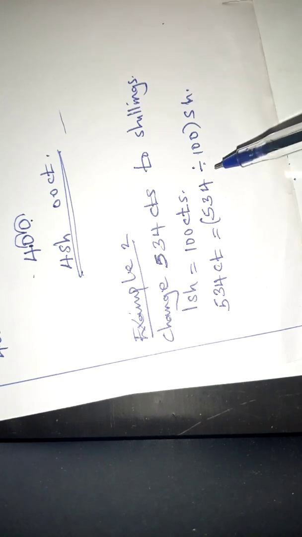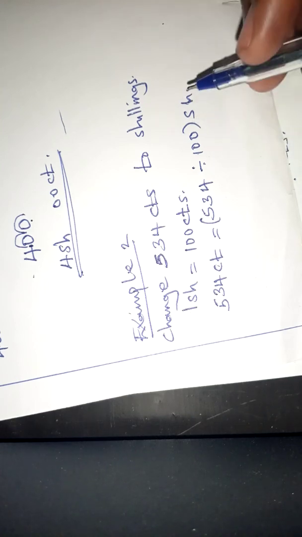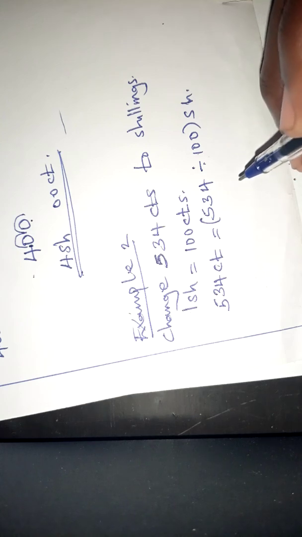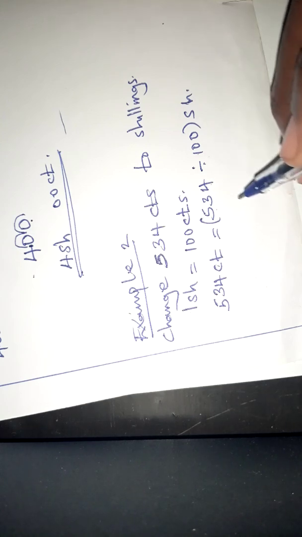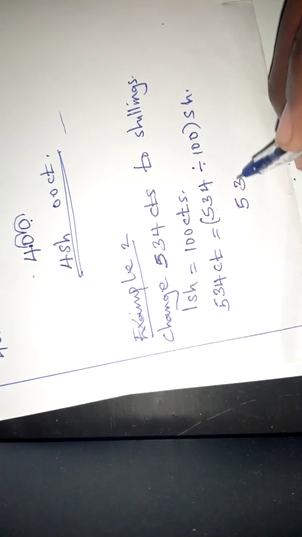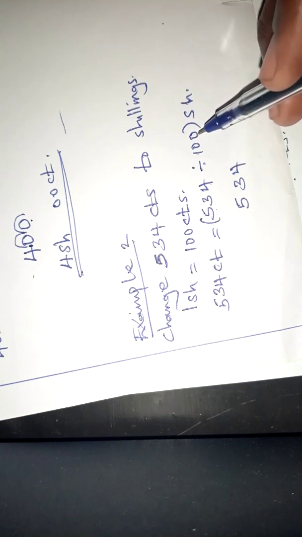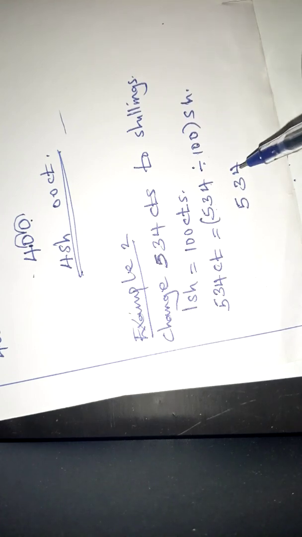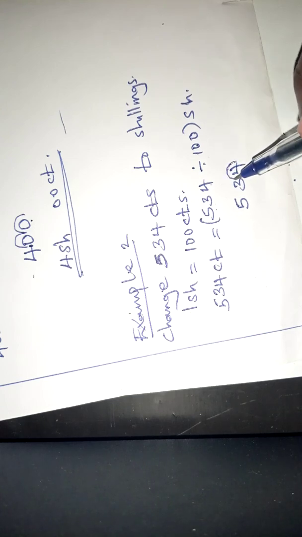So we are going to divide using the second method that we looked at. And that second method to divide, you just write this number the way it is: 5, 3, 4. Count these zeros. How many are they? 1, 2. So count the decimal places from behind. 1, 2. Put the decimal point here.